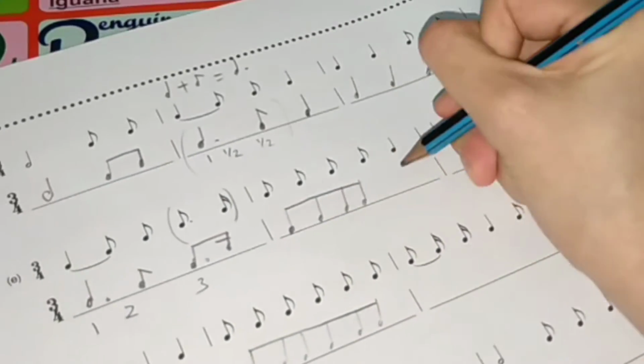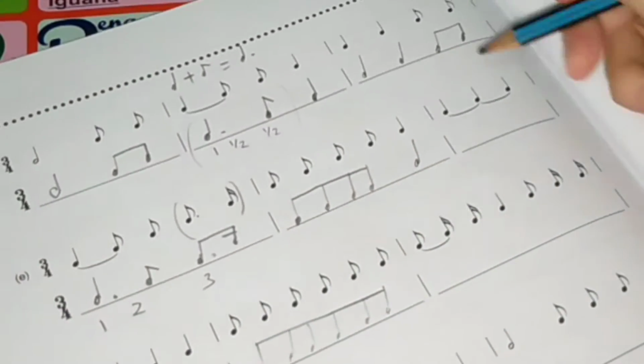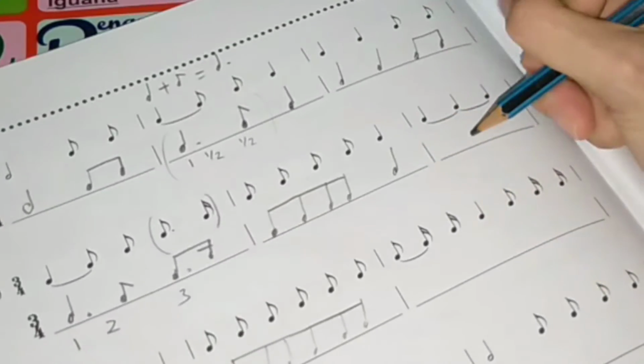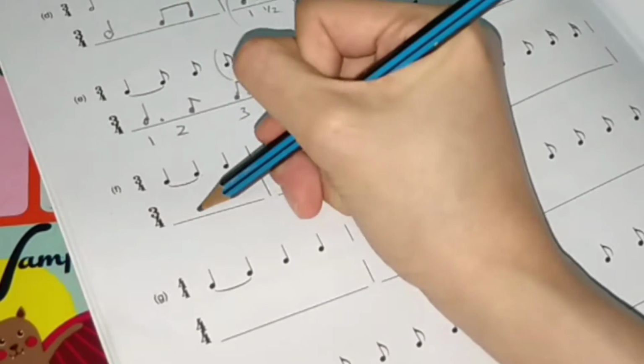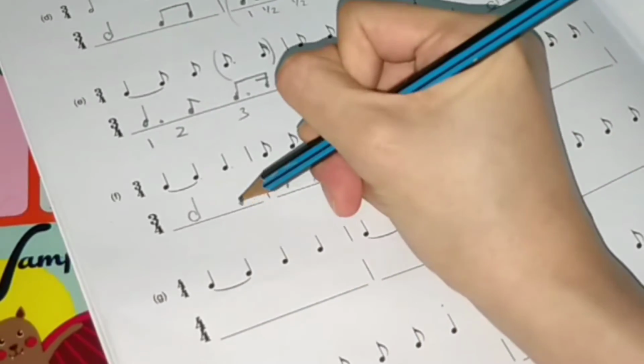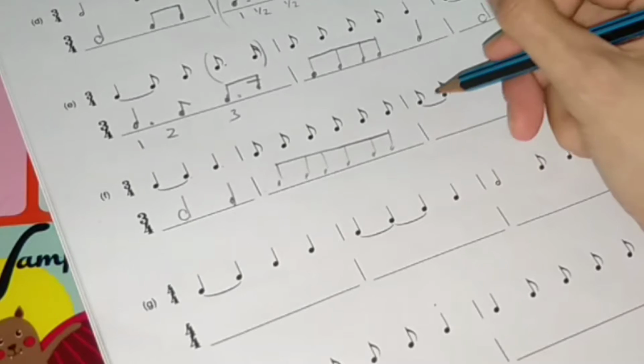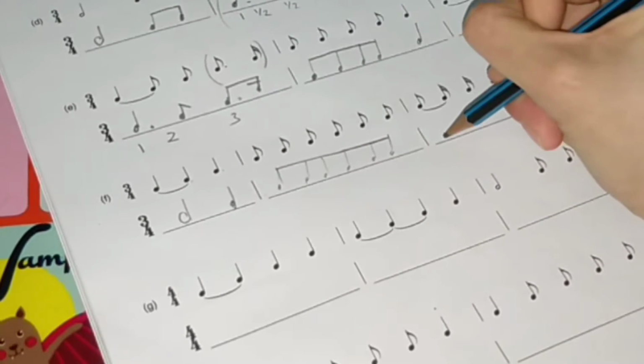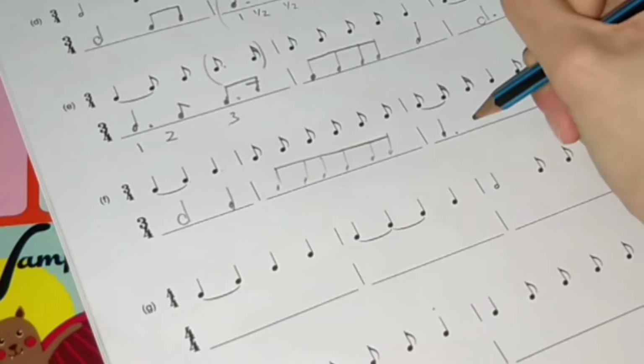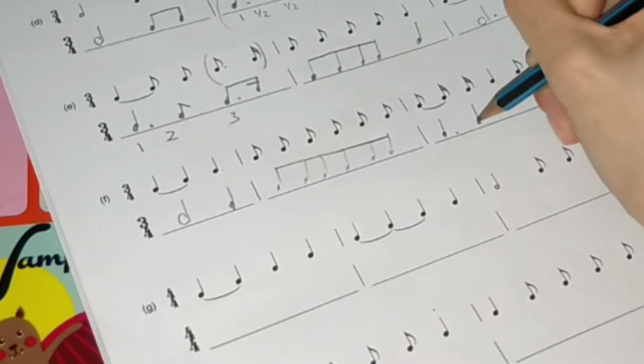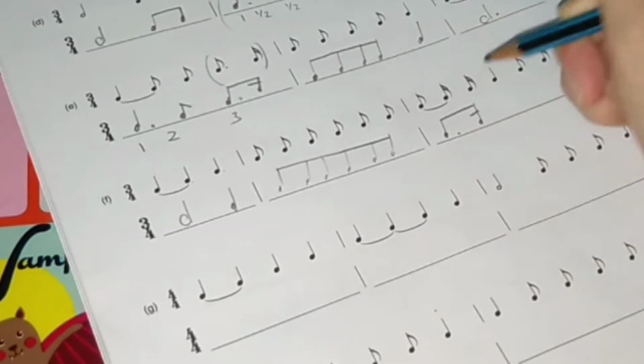So, okay, let's go back to this one. 1, 2, 3. Now, 1 plus 1 plus 1, of course, 3. Dotted minim. Next question. 1 plus 1 is 2 plus another one, 3. These 2 make a dotted quaver and semiquaver. So this actually has 2 steps.